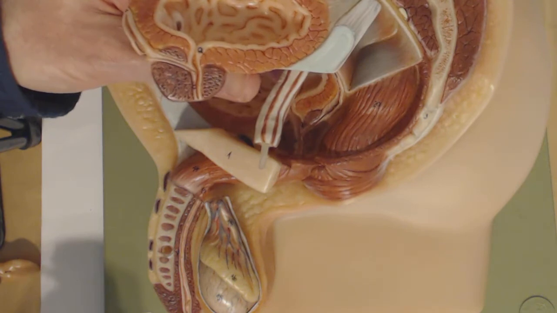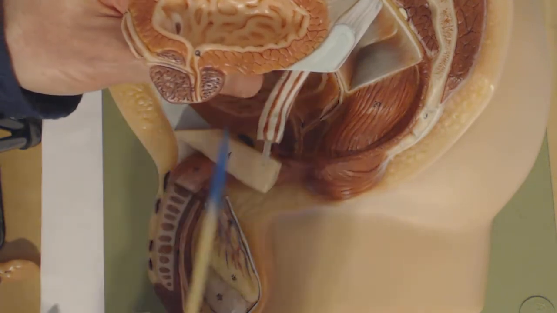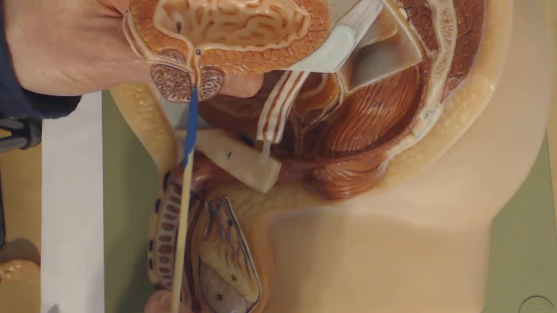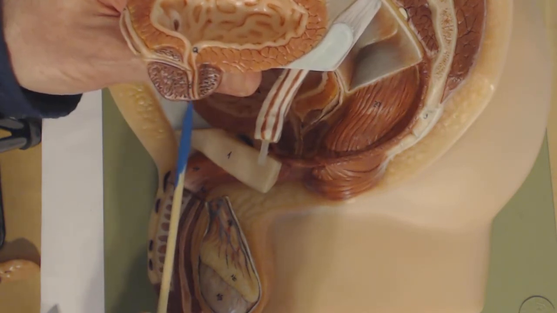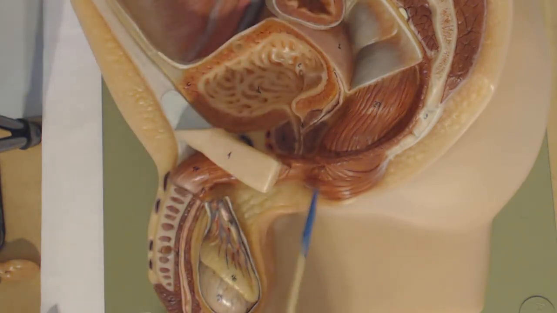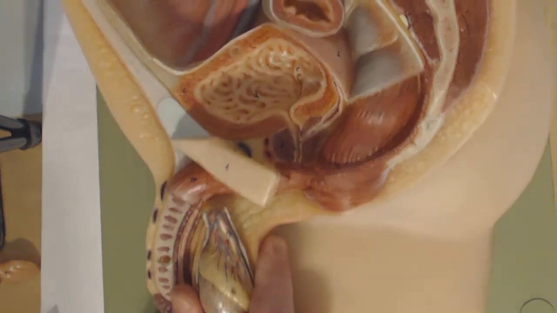Finally, we want you to know the three regions of the male urethra. The part, again, that goes through the prostate gland is called the prostatic urethra. Then there's a part of the urethra that goes through the body wall. That is not so easily seen on this model.